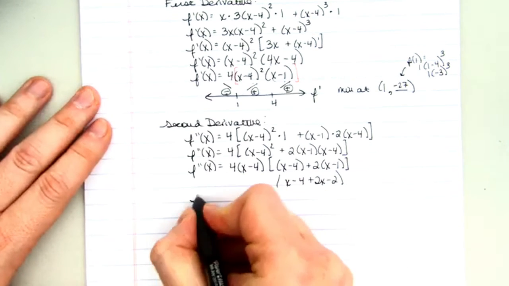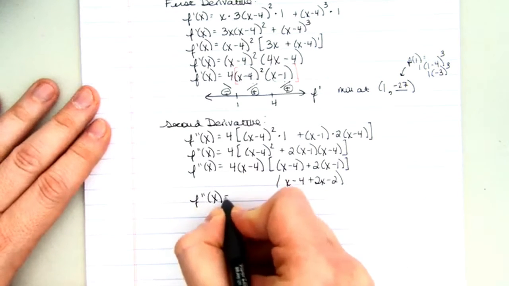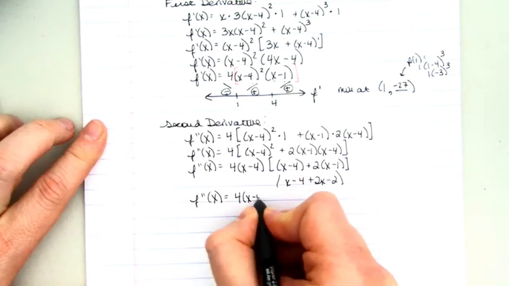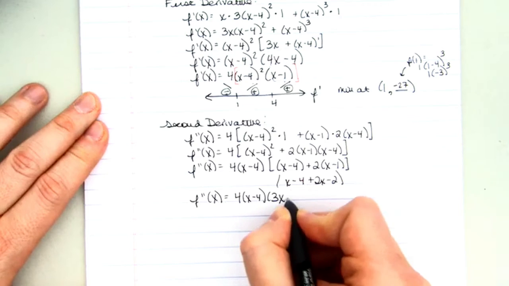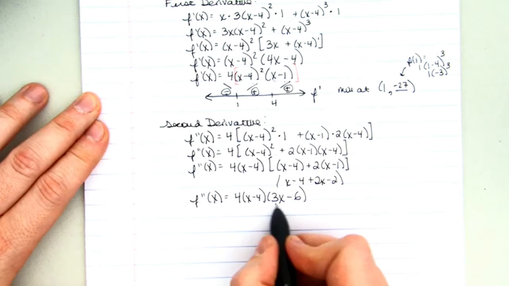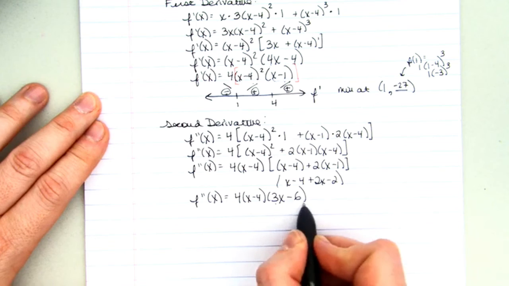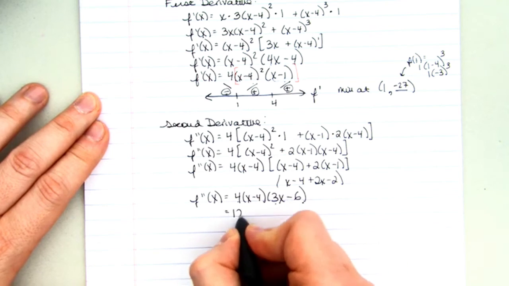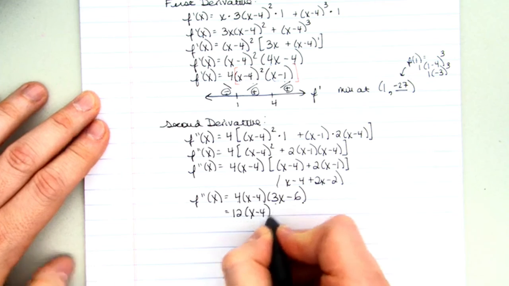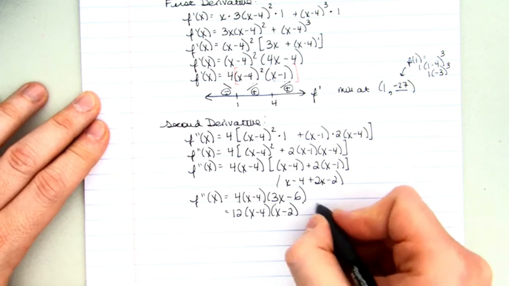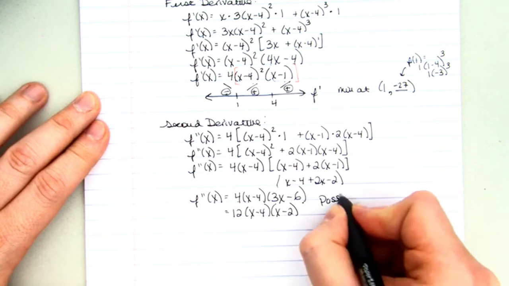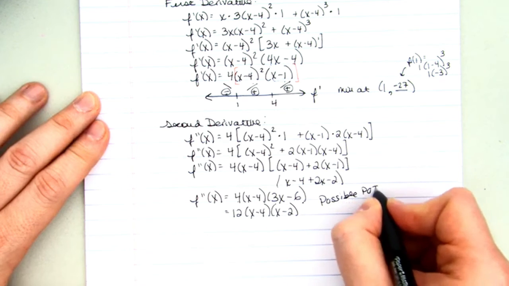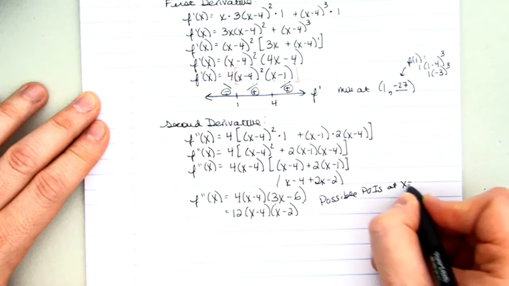Let's see here. F double prime of x is going to equal 4 times (x minus 4) times (3x minus 6). You know what? I'm going to factor out a GCF again. I'm going to take out a 3 from those, which will give me 4 times 3, or 12 out front, times (x minus 4) times (x minus 2). Possible POIs at x equals 2 and x equals 4.